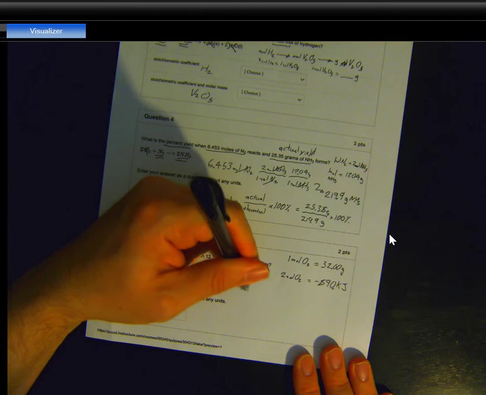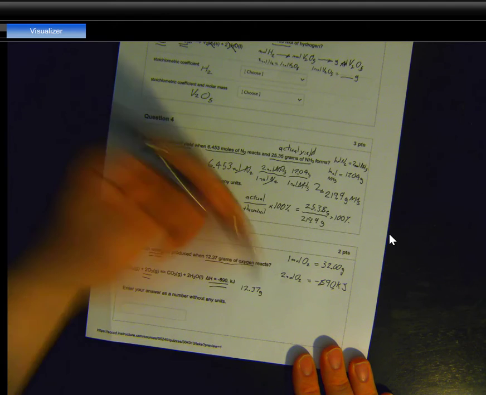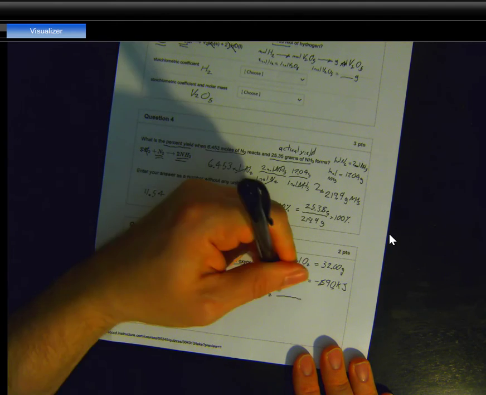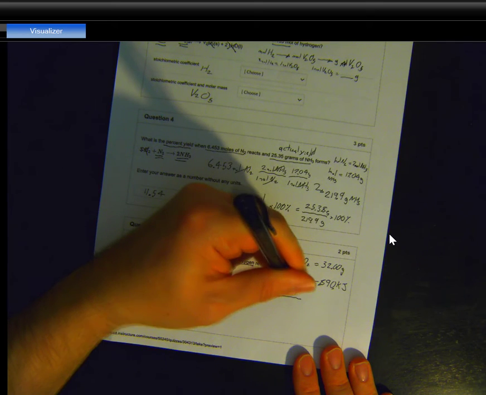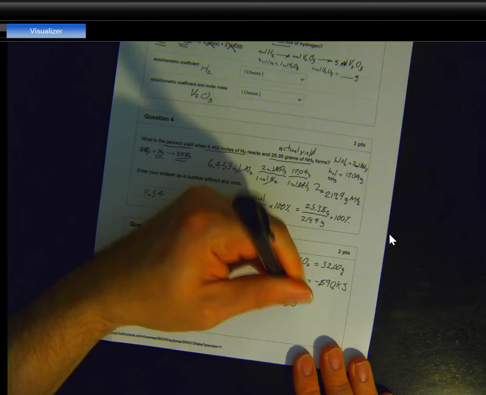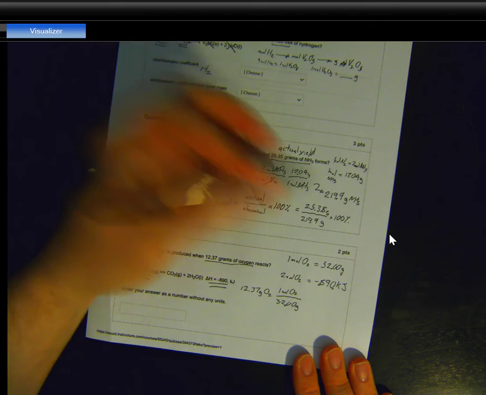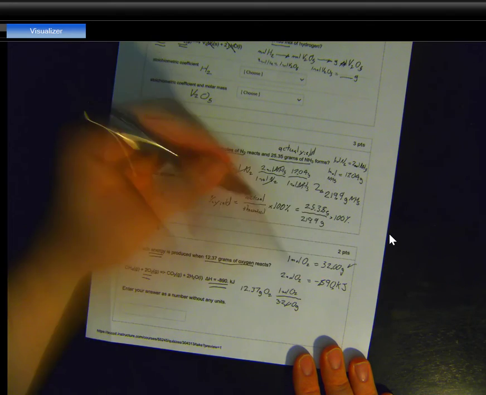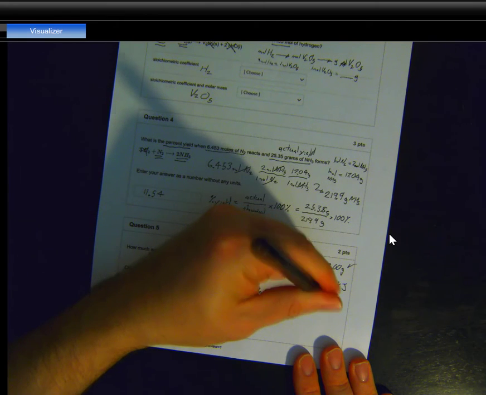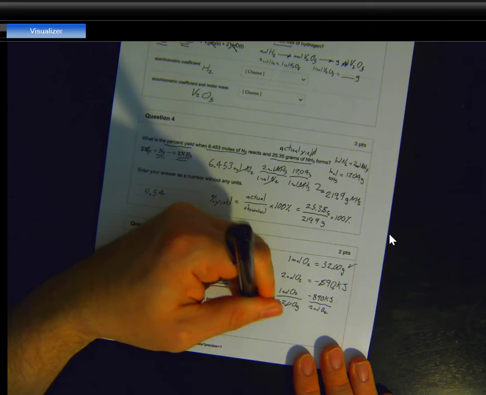So we have 12.37 grams of O2. We have 1 mole of O2 is 32 grams, and so we've used that conversion factor. And we have negative 890 kilojoules is 2 moles of O2. So we do the math there. Let me get the calculator back.